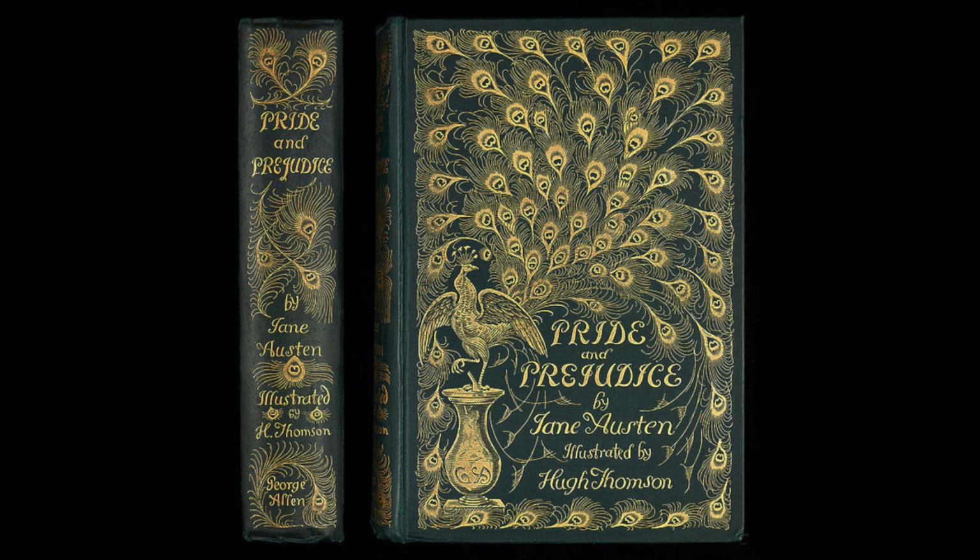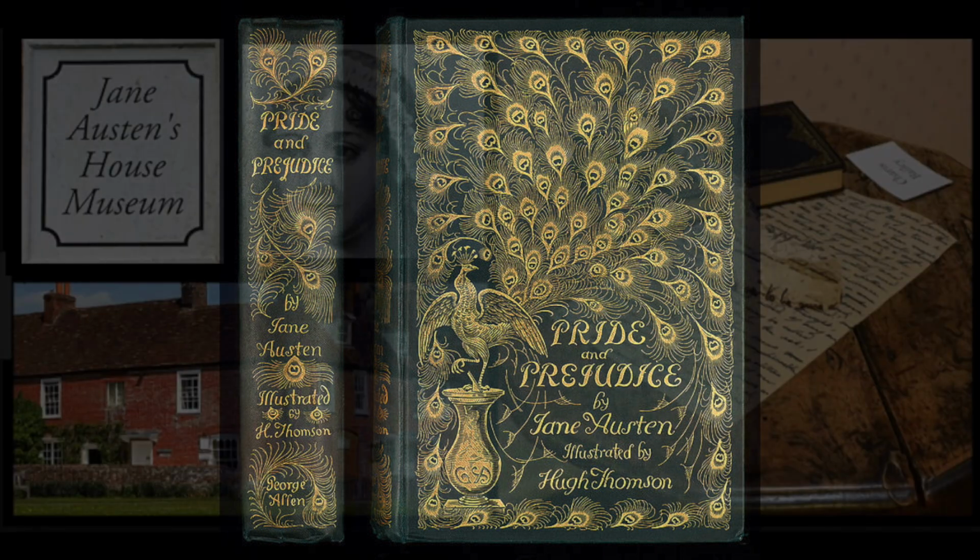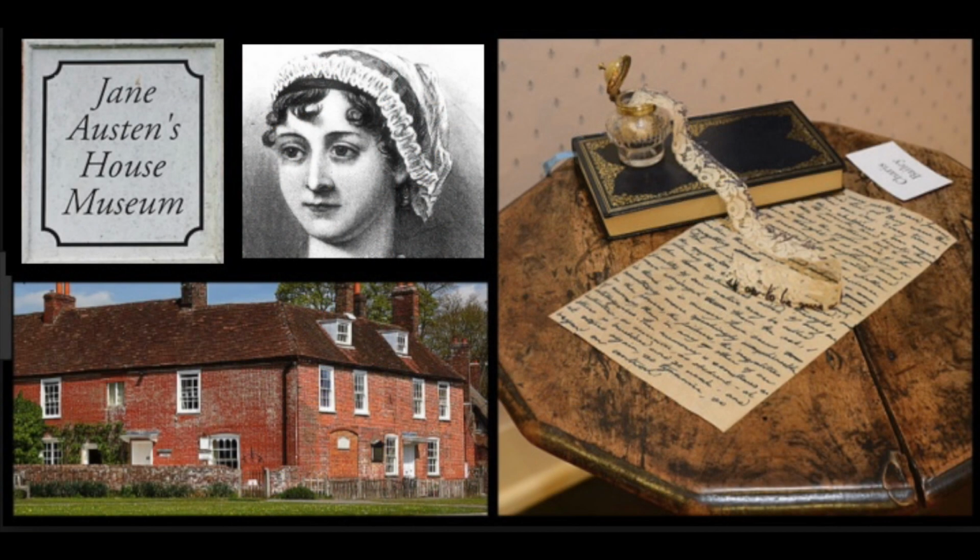There are also several biographies that have been written about her, and if you're in the UK, you can even visit her house. The cottage at Chawton, where Austen lived in her final years and wrote so many of her wonderful novels, is now a museum dedicated to her life and work.